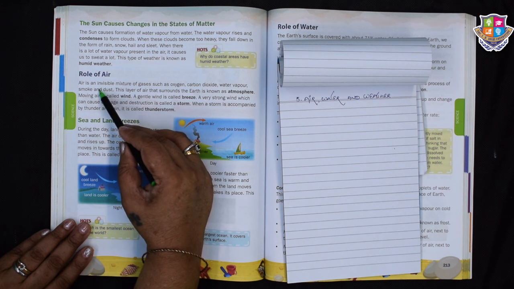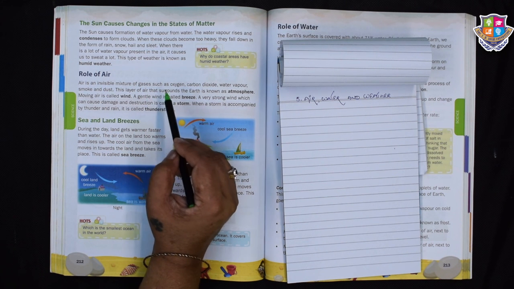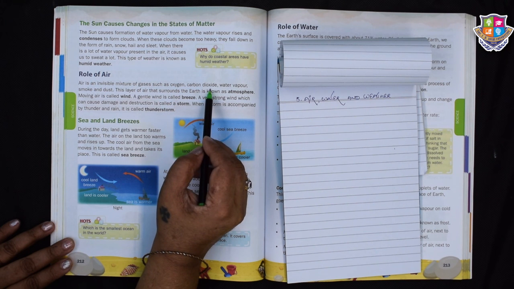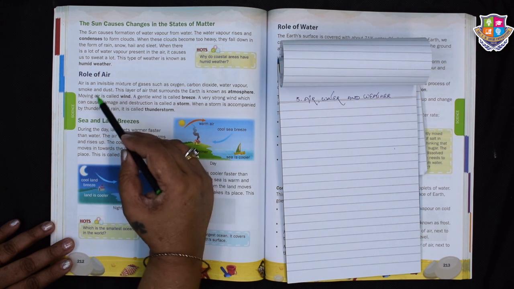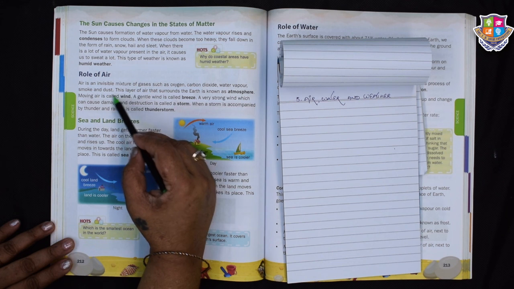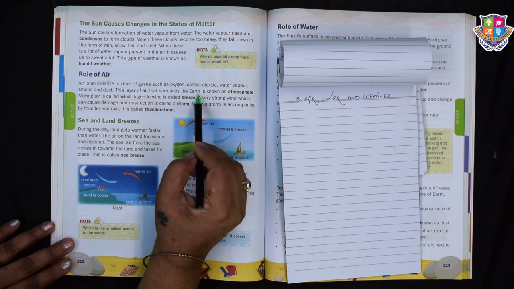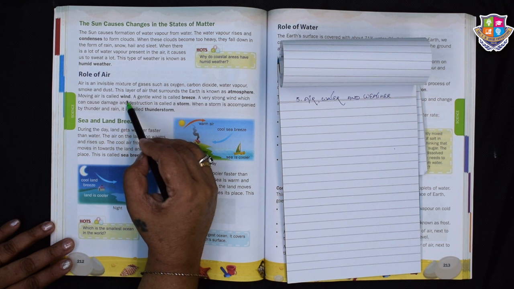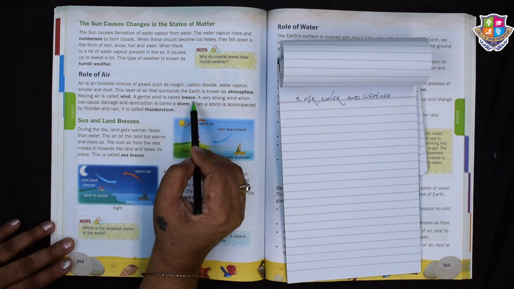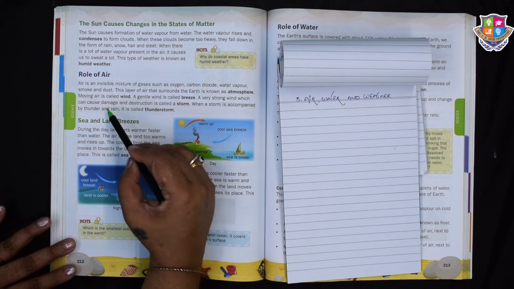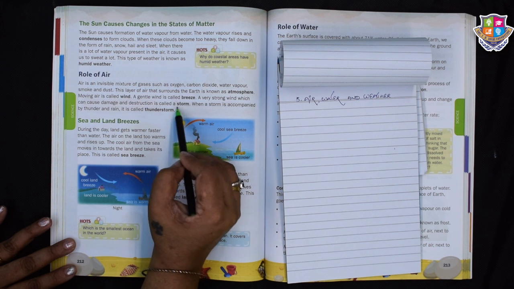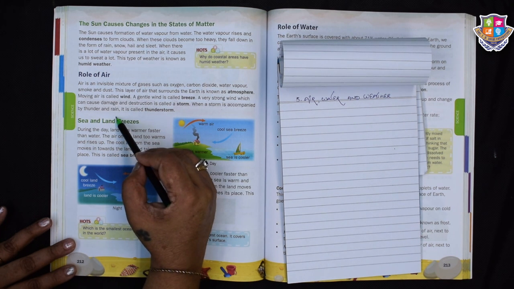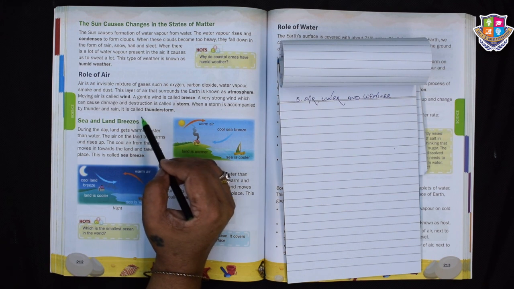Role of air. Air is an invisible mixture of gases such as oxygen, carbon dioxide, water vapor, smoke, and dust. This layer of air that surrounds the earth is known as atmosphere. Moving air is called wind. A gentle wind is called a breeze. A very strong wind which can cause damage and destruction is called a storm. When a storm is accompanied by thunder and rain, it is called thunderstorm.